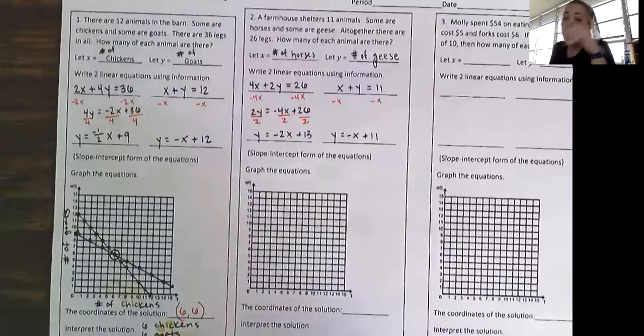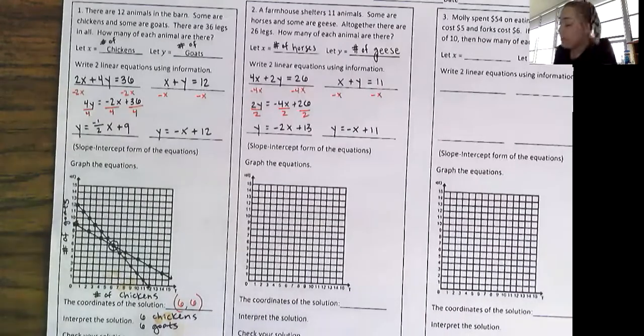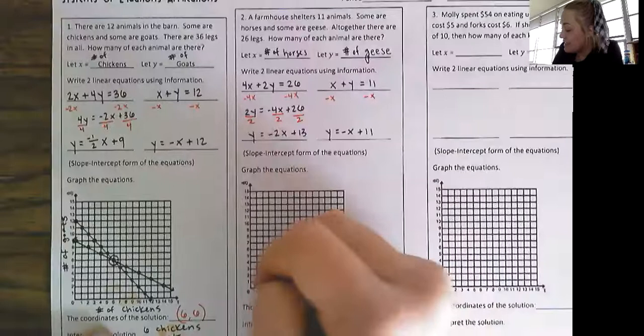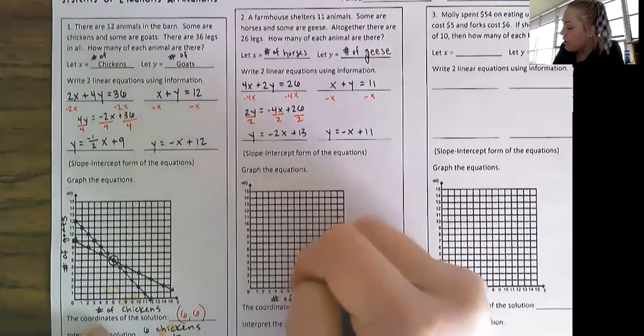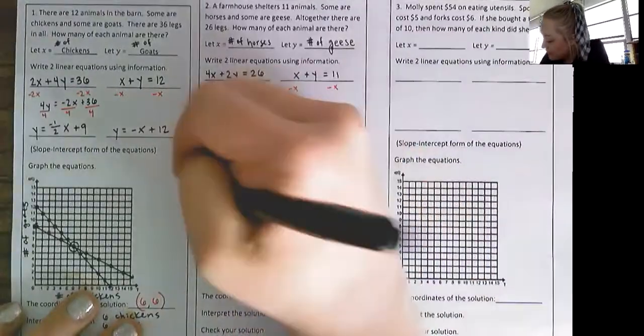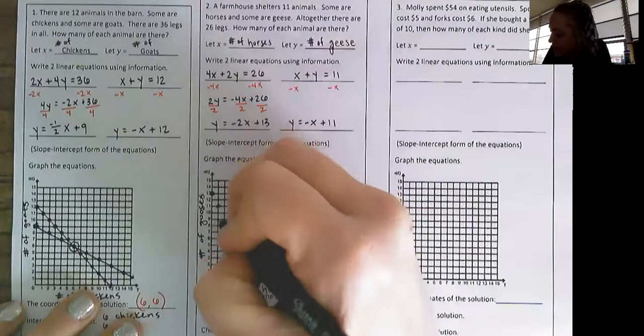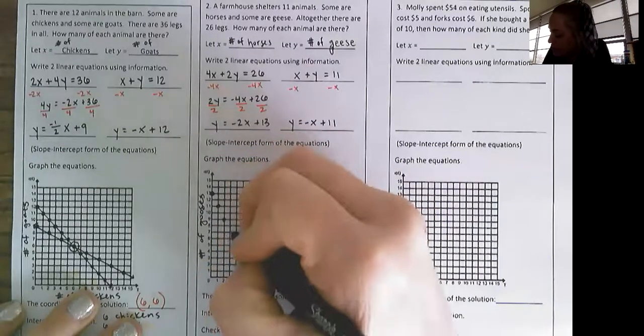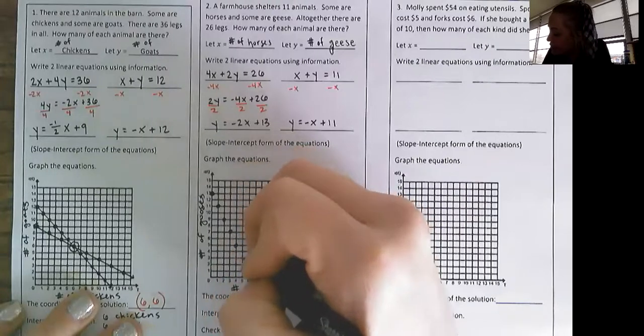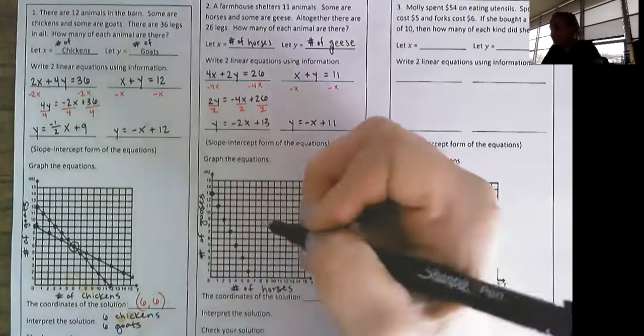All right, you should be back. Here's the thing that a lot of people forget. The labels. Hopefully you remembered the labels. Our x-axis is number of horses and our y-axis is number of gooses. I know, I wrote gooses. Okay, so let's go here. We're gonna start at positive 13, and I know it's bothering some of your souls that I wrote gooses. It's okay, you'll make it. We're going down 2 to the right 1 because that's what our slope told us to do. All right, I'm gonna connect these dots.